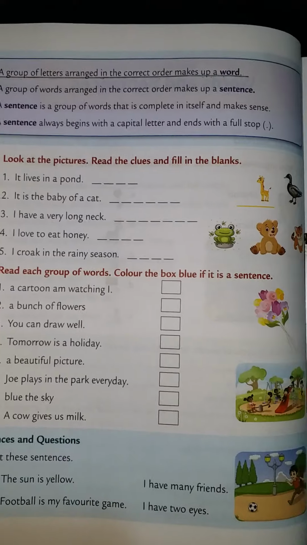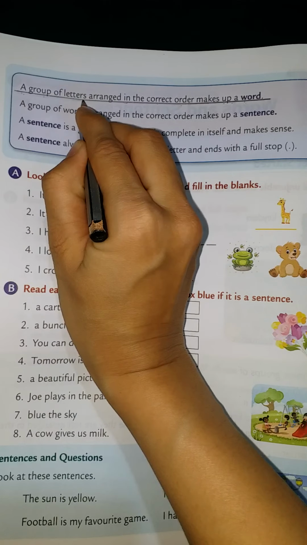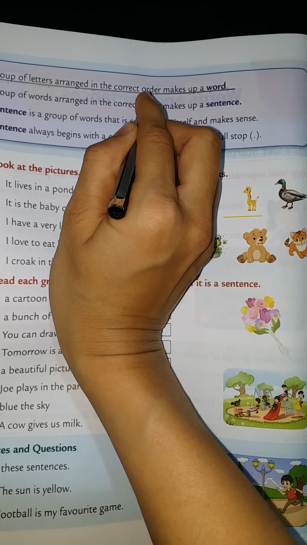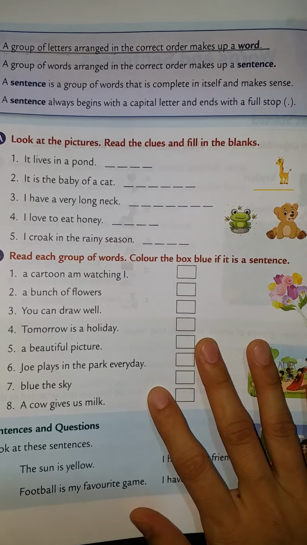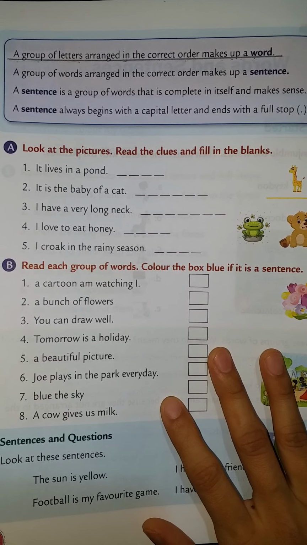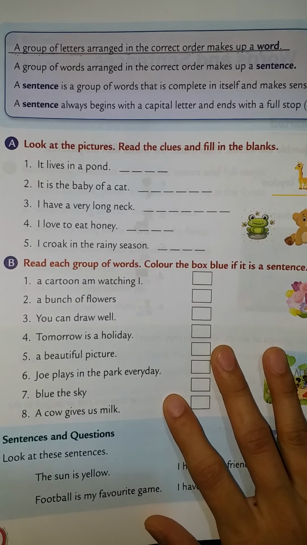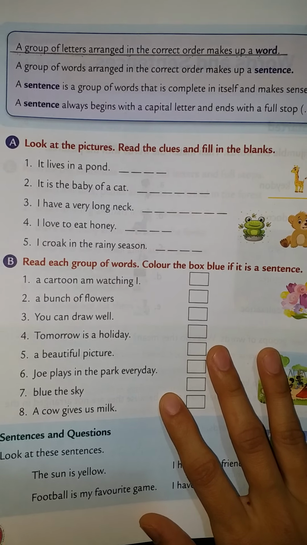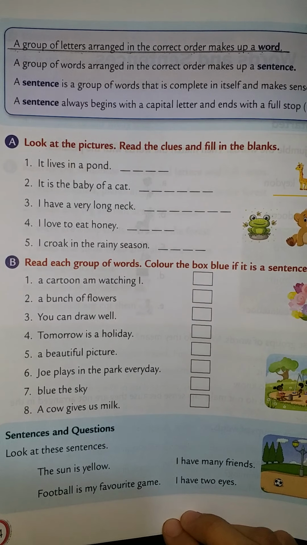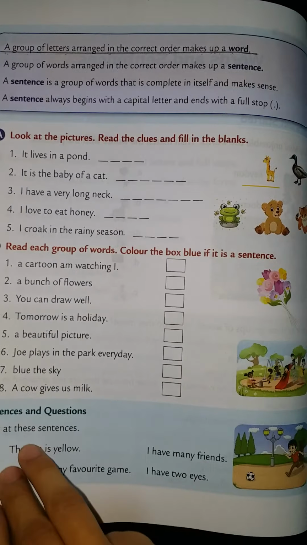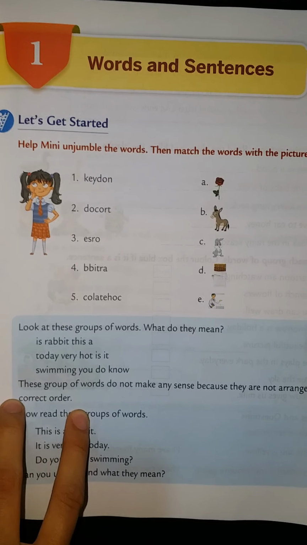Okay, now look here, children, and repeat after me. A group of letters arranged in the correct order makes up a word. Yes, this is what we have learned through the activity, that when a group of letters is arranged in correct order, it makes up a word. You have to understand a word always has some meaning, and this is what we are going to learn in the first lesson, that is words and sentences. So, this is your chapter number 1, words and sentences.